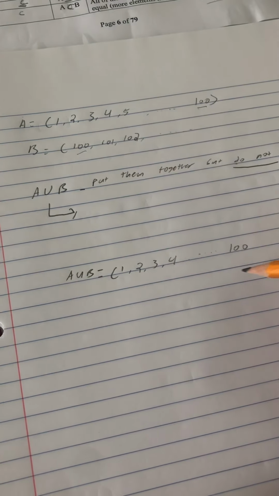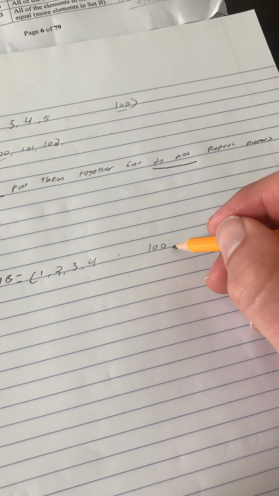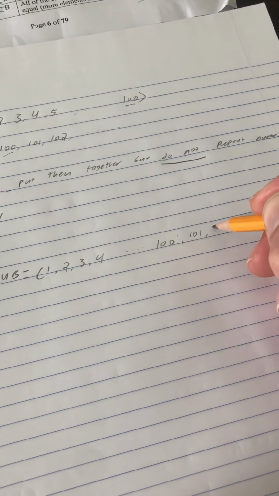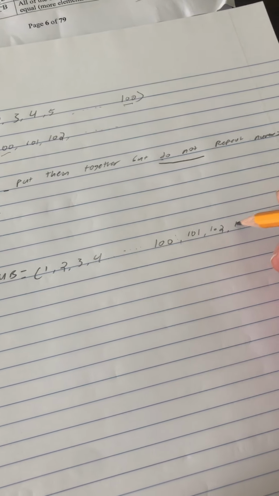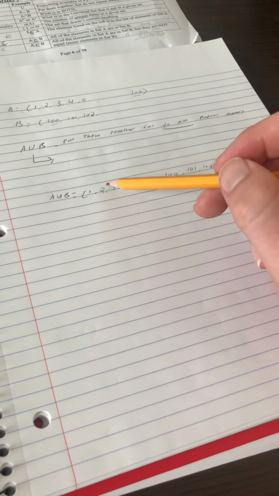But we are going to pick up right where set B leaves off, which is 101, 102, 103, and then it goes on and on and on. That's what happens when you put A and B together. You have the components of set A, which is 1 through 100, and then set B, which is 100 through infinity.